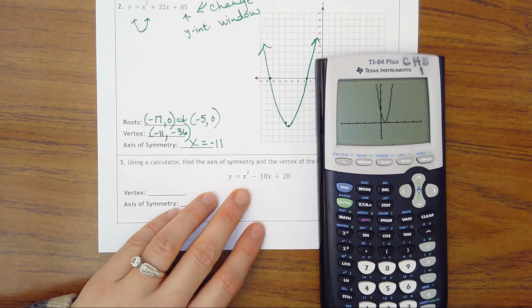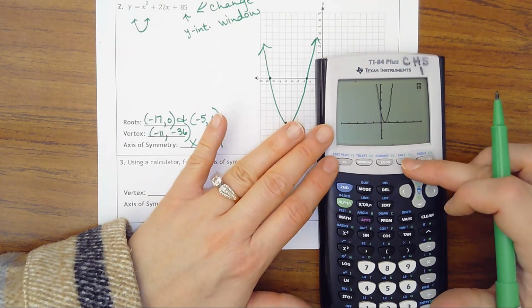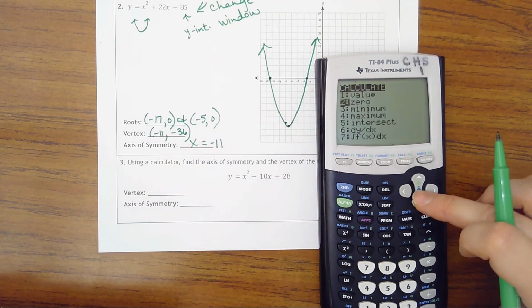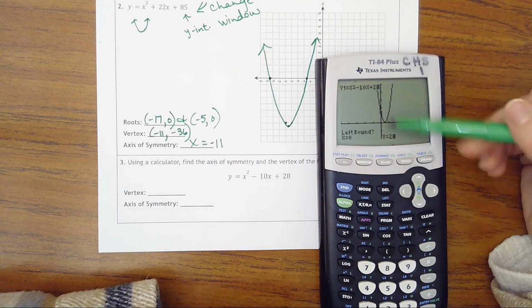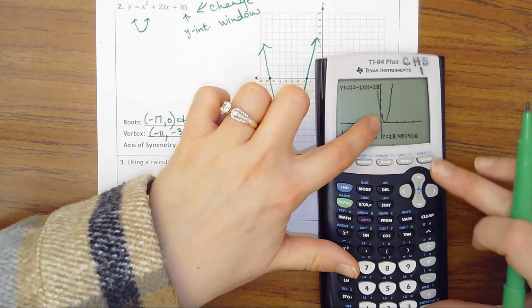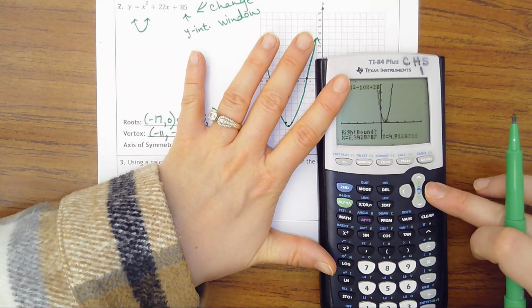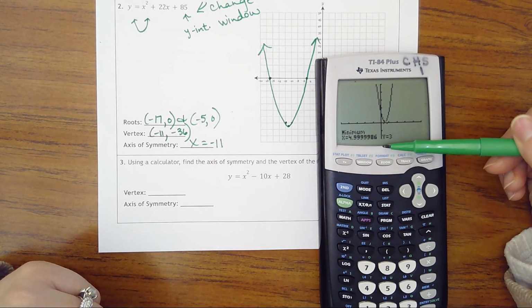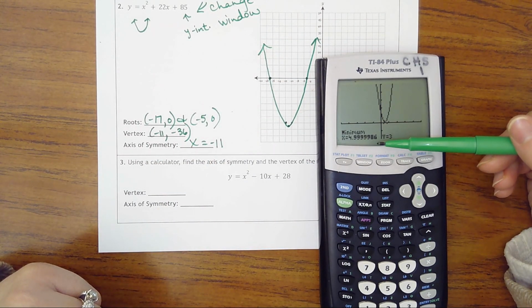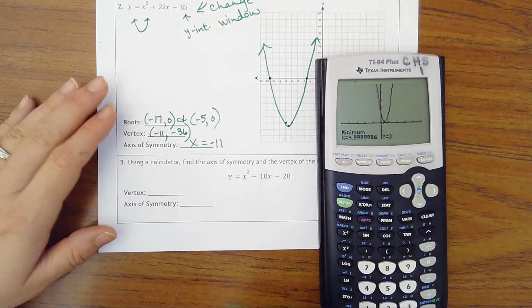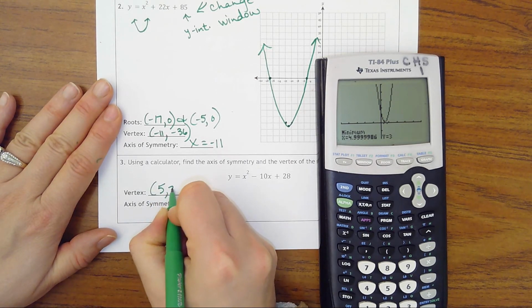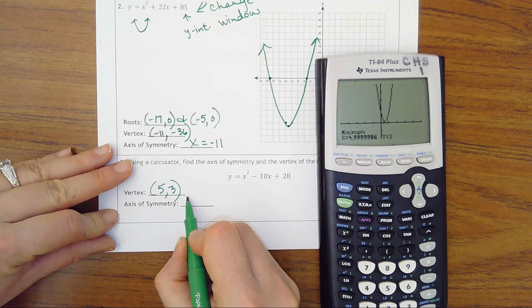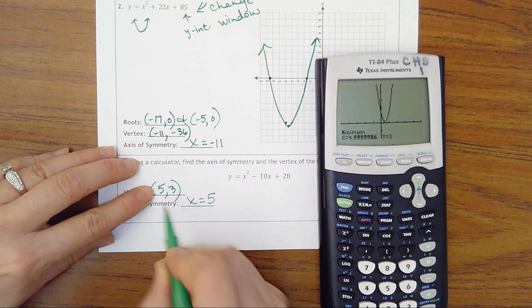The vertex is going to be second calc. Again, it's a minimum because this opens up. I want to be to the left of that point and to the right somewhere. Okay, 4.99999, that's just 5. That's 5, comma 3. My axis of symmetry is x equals that x value, 5.